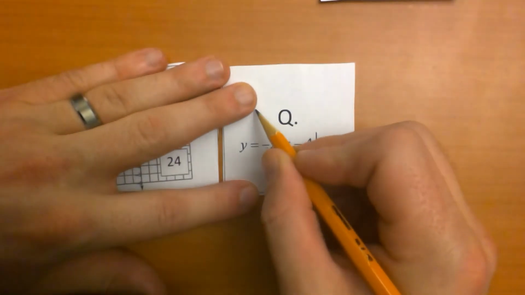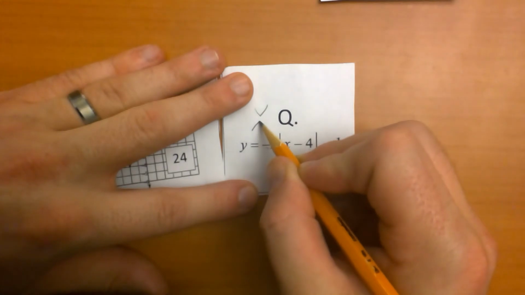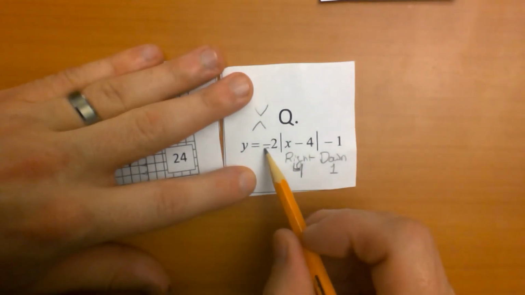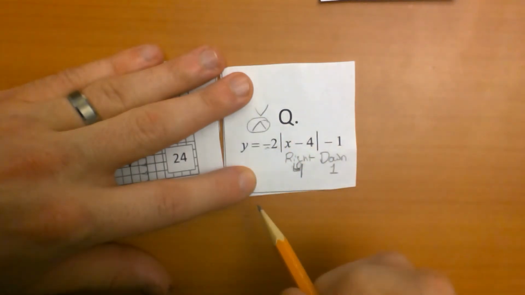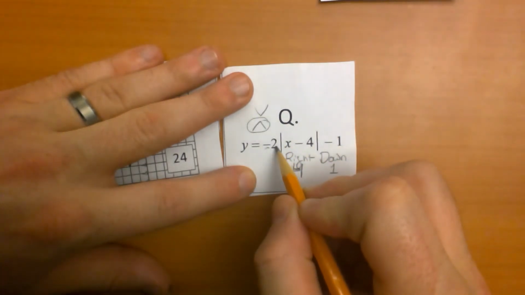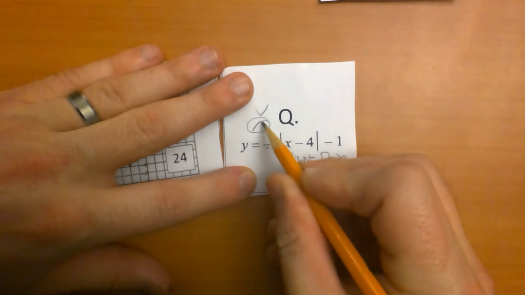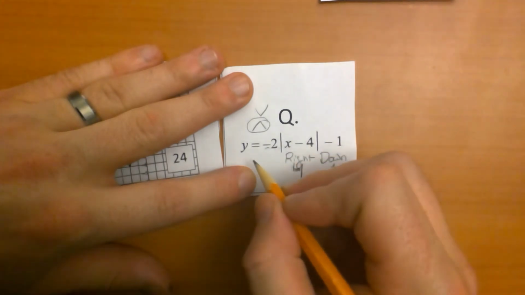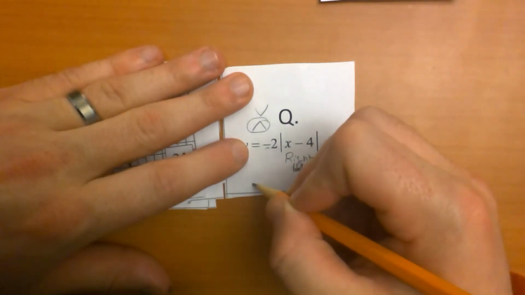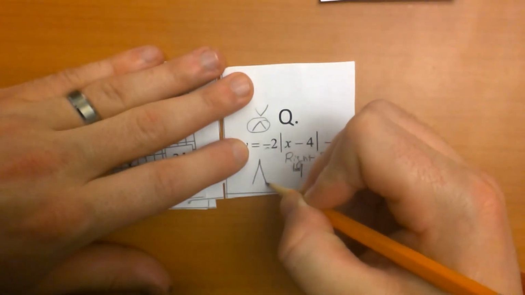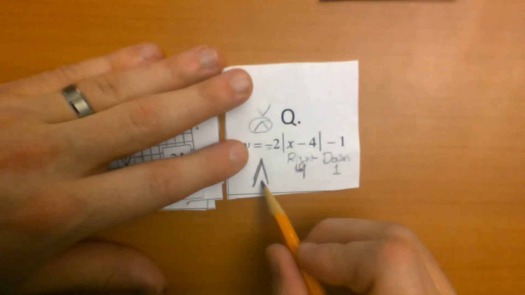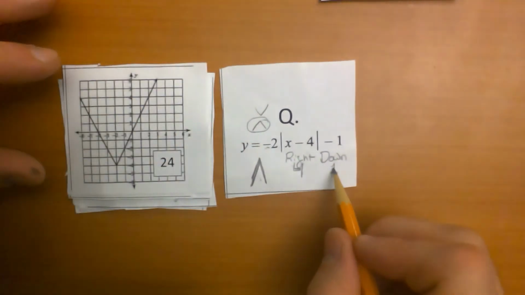Are we flipping the V? So should it be a V or should it be a mountaintop? That would be based on the fact that it is a negative, and hopefully you are saying it should be a mountaintop. Okay, and it's a 2, so should it be skinnier than the average V, or should it be wider? And the correct answer is it should be a little bit skinnier. Skinnier than your typical mountaintop. Okay, so we should have something that looks like this, that is moved 4 to the right and 1 down.